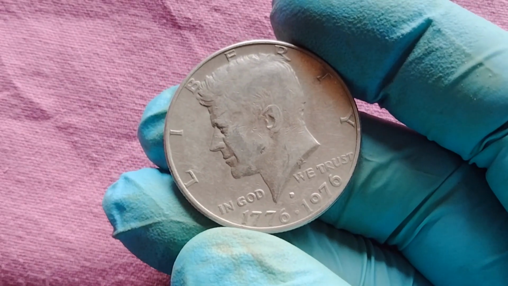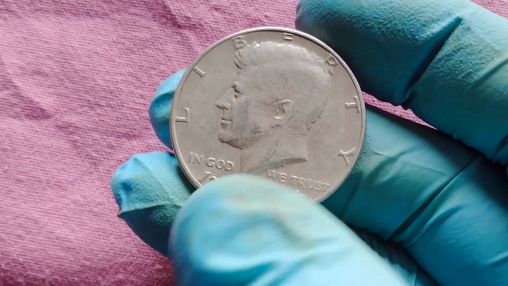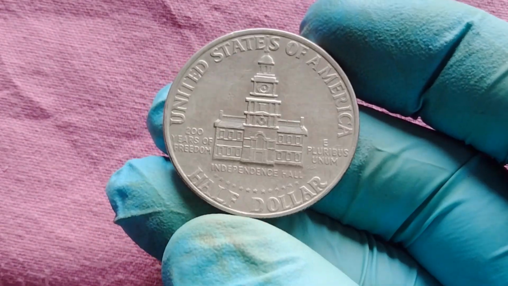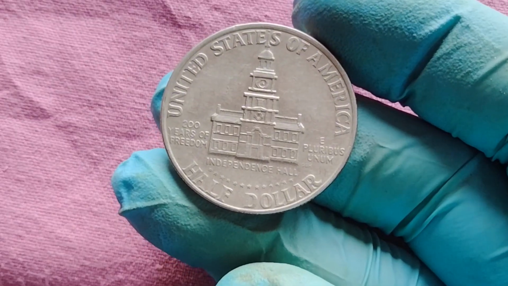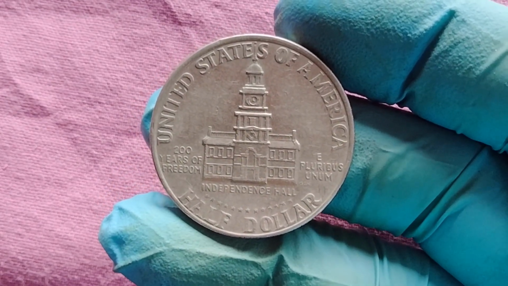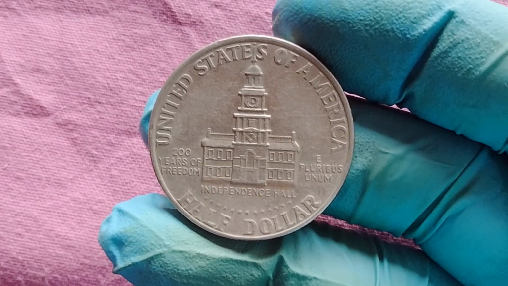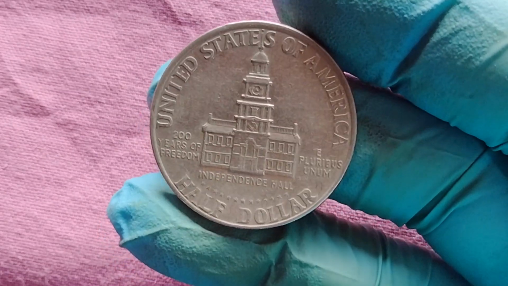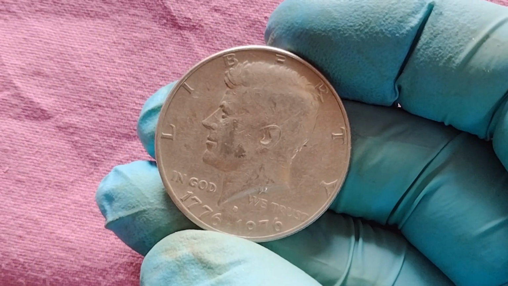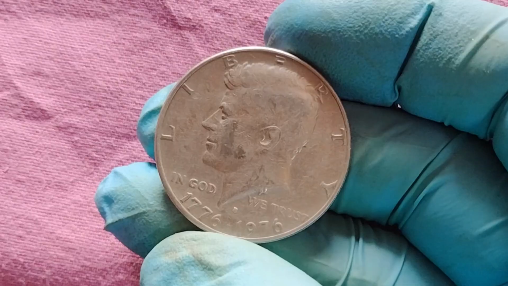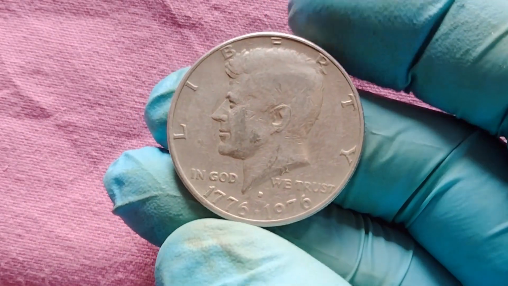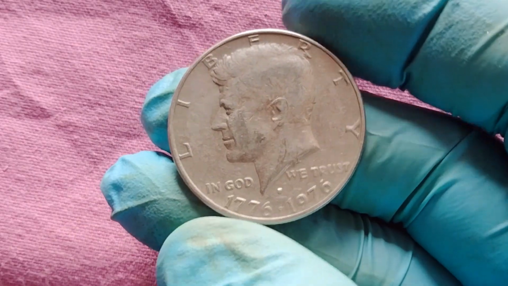At the top of the coin is the word Liberty, a traditional inscription used on many American coins to symbolize freedom and democratic values. Below the portrait appears the dual date 1776 to 1976, marking the bicentennial celebration of the nation's independence. The phrase "In God We Trust" is placed in two parts on either side of Kennedy's neck. On the lower right side of the portrait, you can see the D mint mark, which identifies the Denver Mint as the facility where this coin was produced.